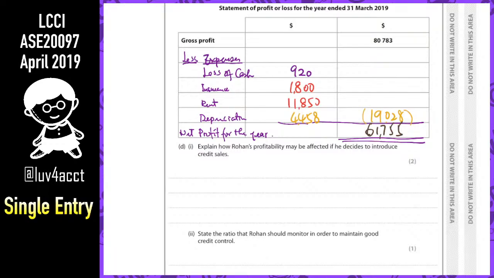Okay, so our next part, explain how Rohan's profitability may be affected if he decides to introduce credit sales. Okay, so there are two directions that we can write about. Okay, 2 marks. I might write both sides. First of all, if you introduce credit sales, profitability may go up because you have more sales. Okay, you have more customers.